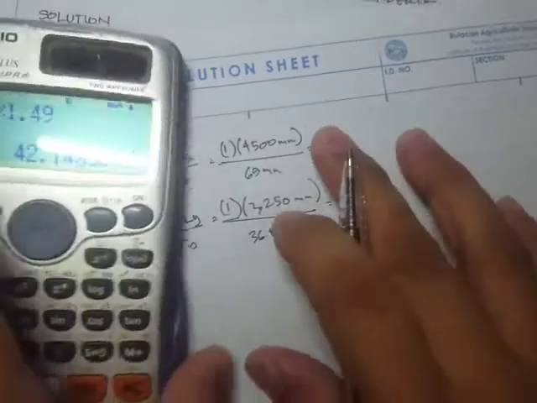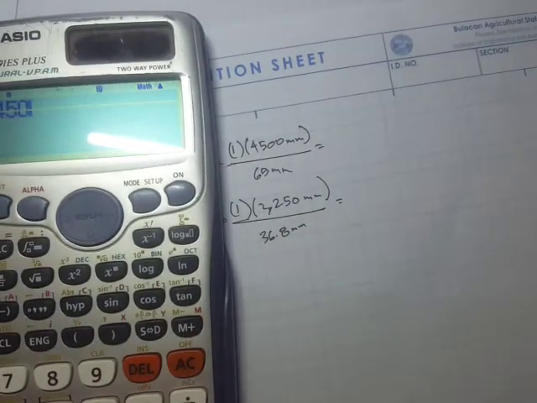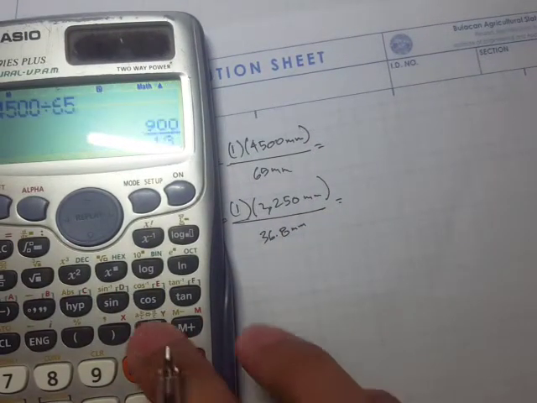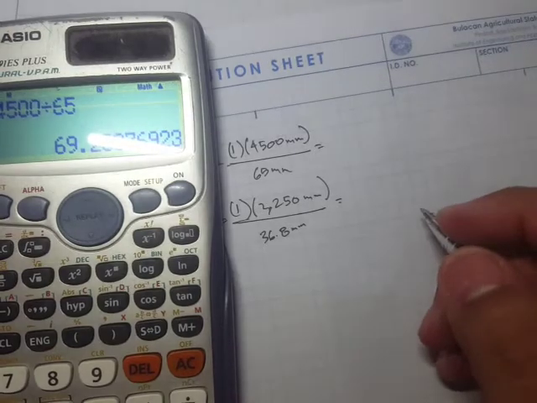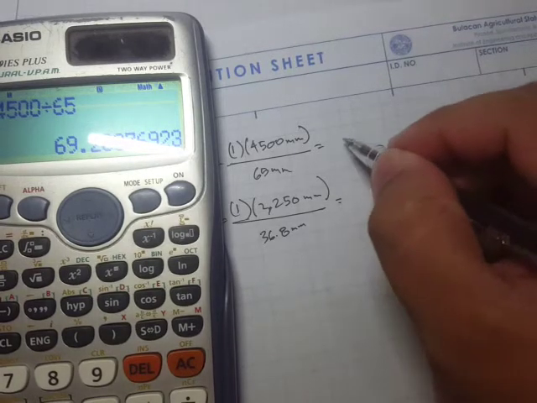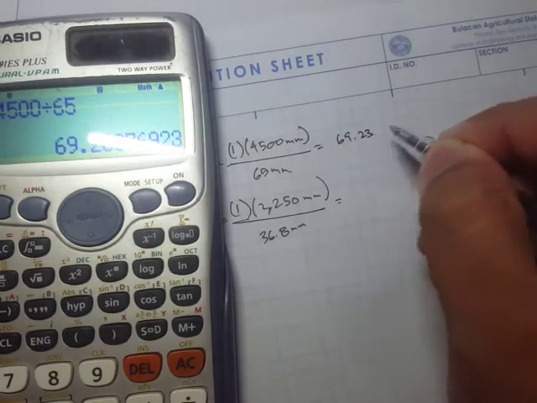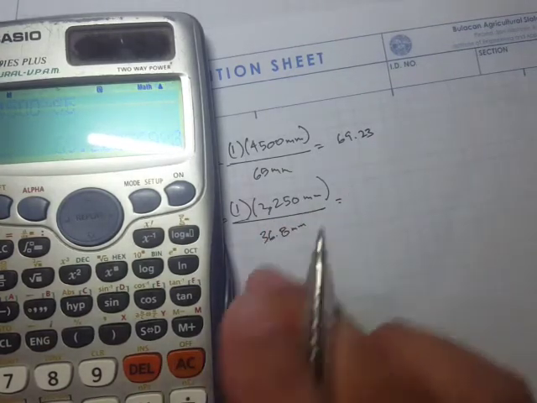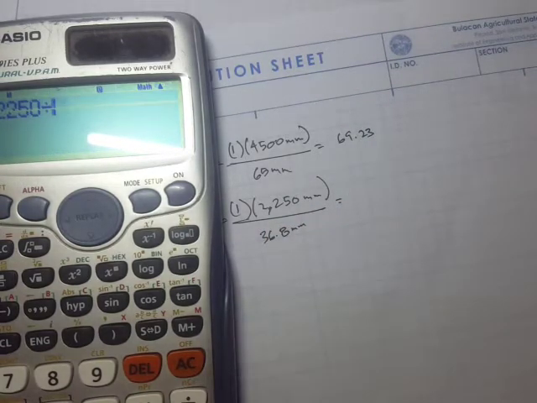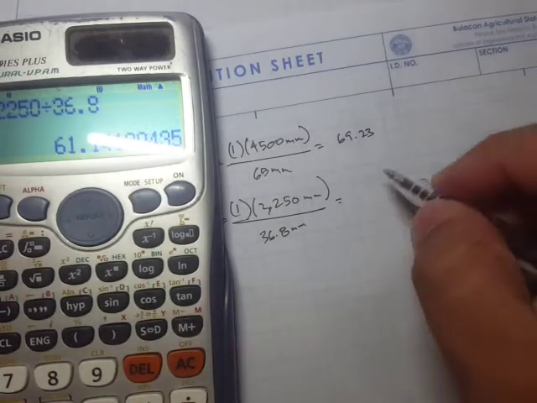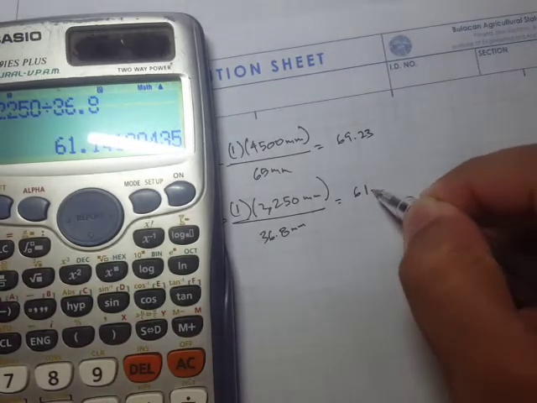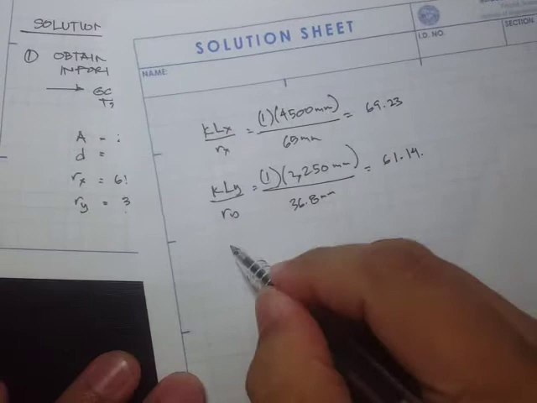Now we'll compute this one. 4,500 divided by 65 is 69.23, and 2,250 divided by 36.8 is 61.14.